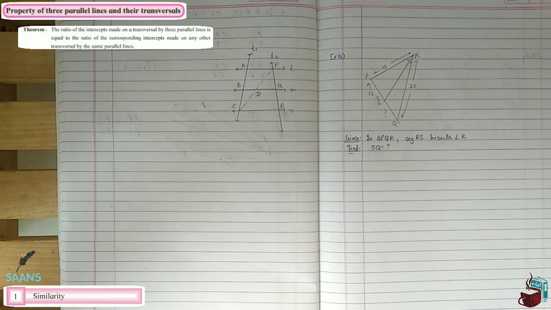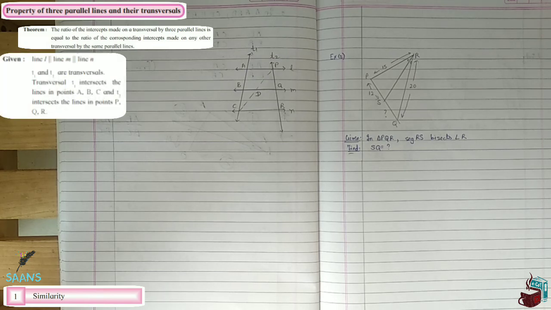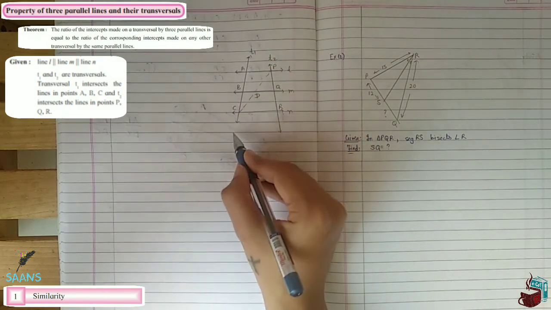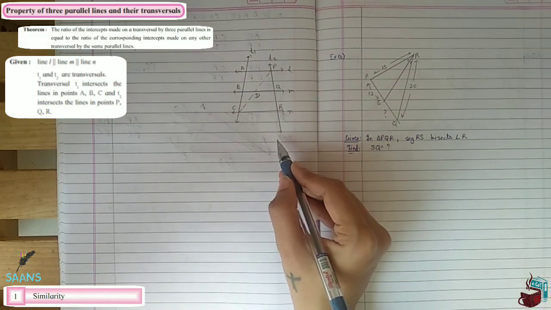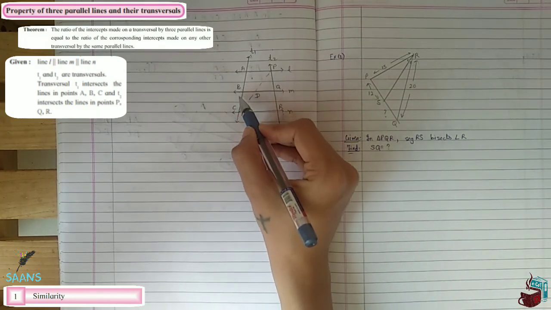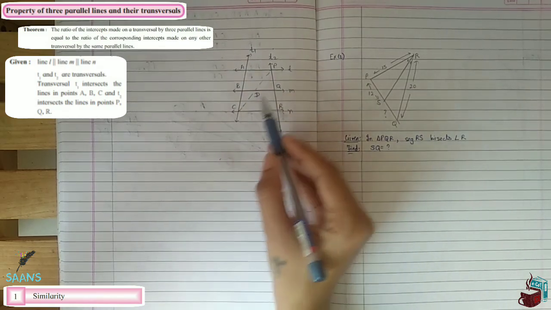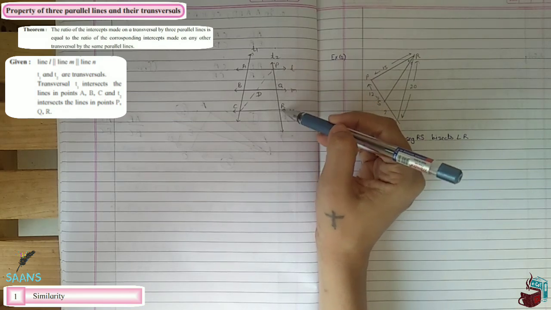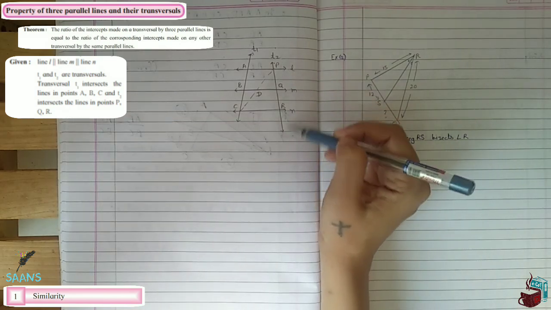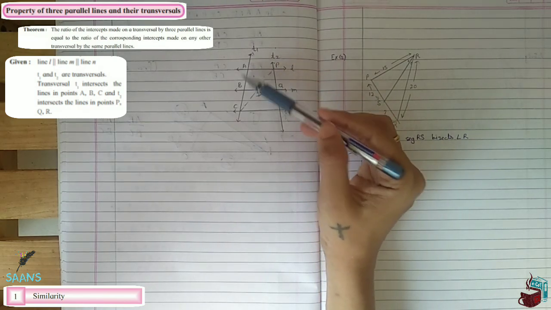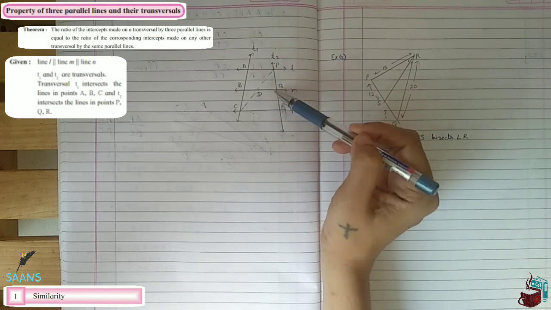Okay. So in this, the ratio of the intercepts made on a transversal by three parallel lines is equal to the ratio of the corresponding intercepts made on any other transversal by the same parallel lines. So one transversal is here, the other transversal is here. So they are saying the ratio of intercepts made by the three parallel lines on one transversal is equal to the ratio made by the three parallel lines on the other transversal. So in the end we have to prove that AB upon BC is equal to PQ upon QR.